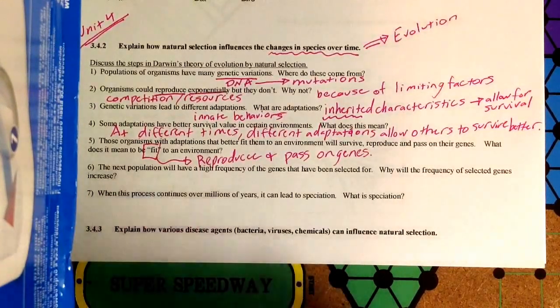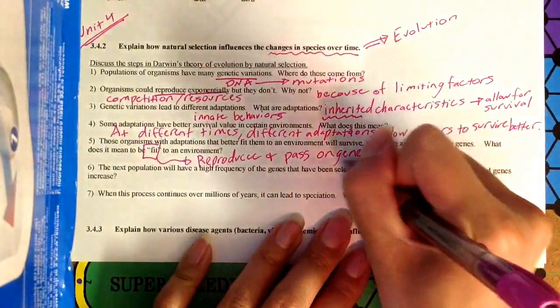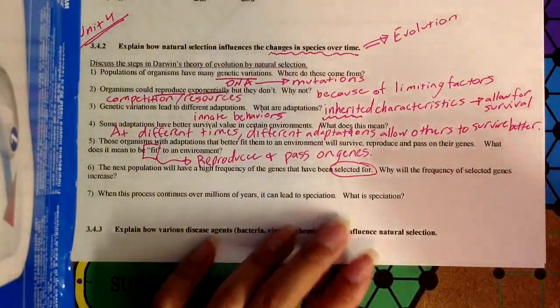Number 6, the next population will have a high frequency of genes that have been selected for. Why will the frequency of selected genes increase? So remember that when you're selected for, this means that you survive better in the environment.